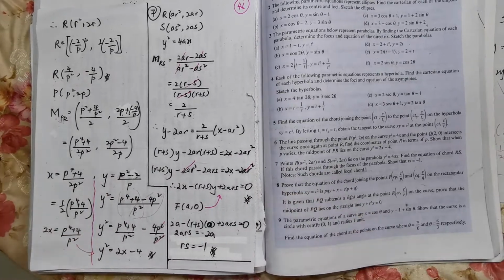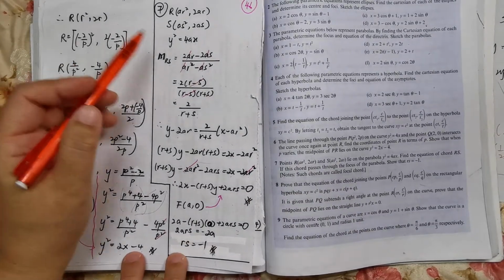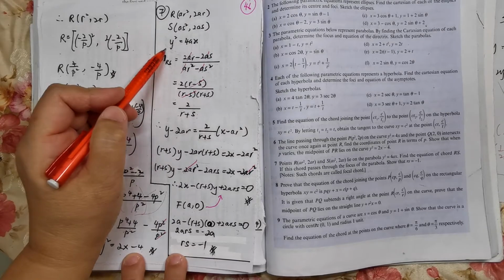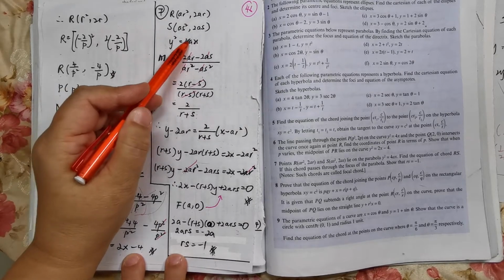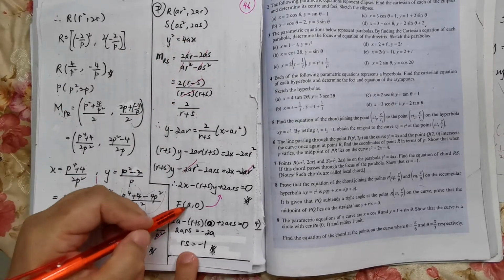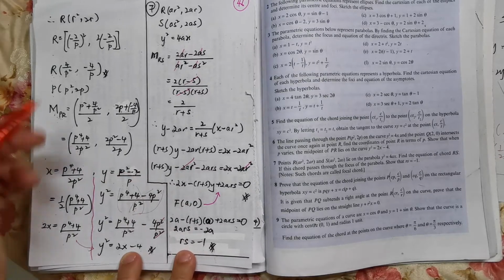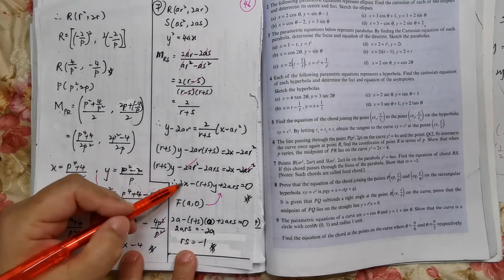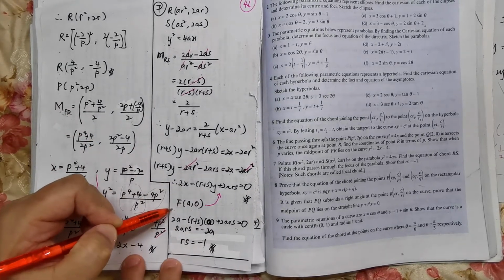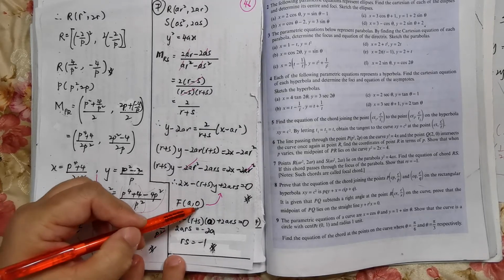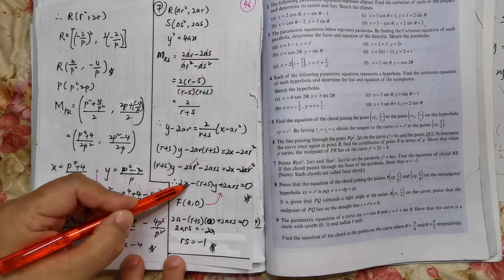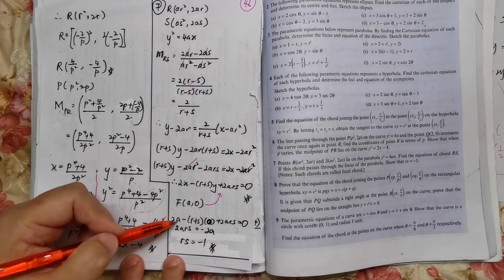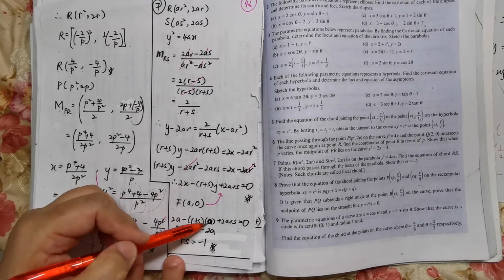So where is the focus? We know that this is the parabola where the vertex is at the origin, so the focus is (a, 0). Since this chord passes through this focus, we can substitute x equals a, y equals 0 into the equation of the chord.